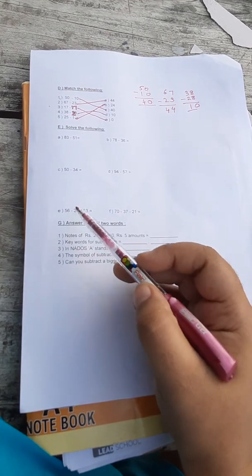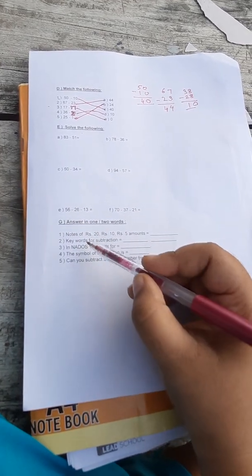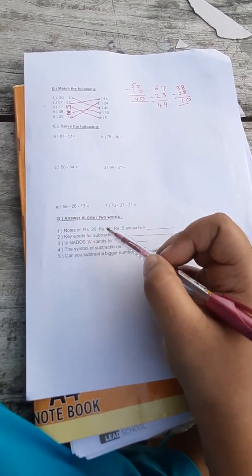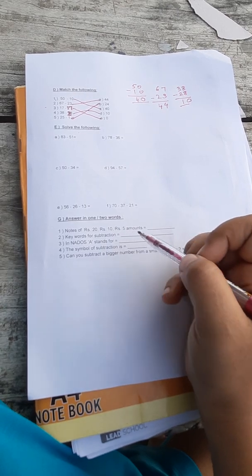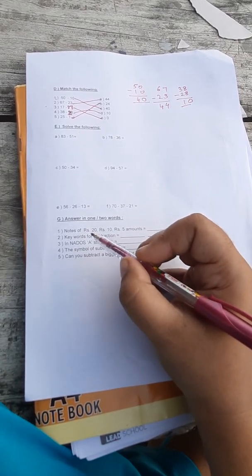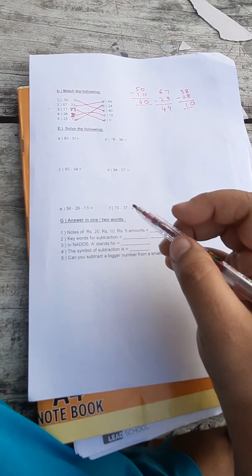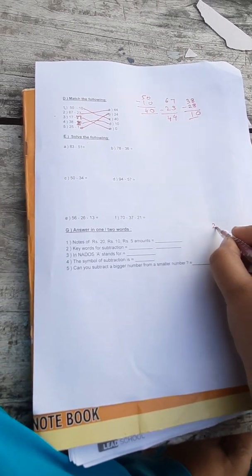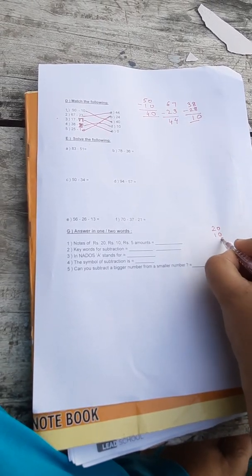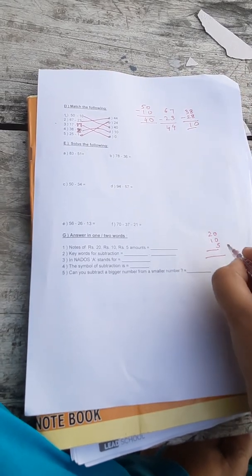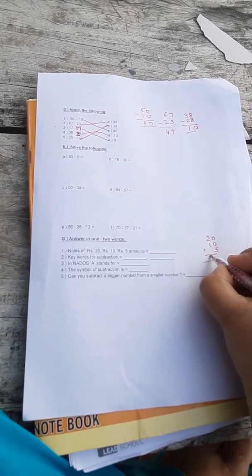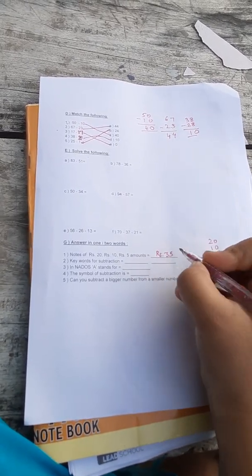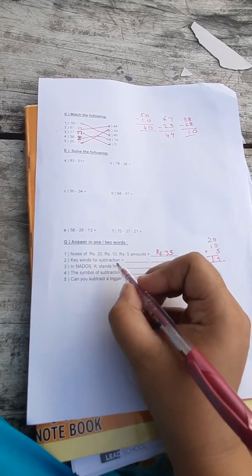And then answer in one word. First is notes of rupees 20, rupees 10, rupees 5 amounts. Meaning when you have one 20 rupee note, one 10 rupee note and one 5 rupee note, what will be the total amount? So 20 rupee note, 10 rupee note and 5 rupee note all together will be 35. So we will write rupees 35.